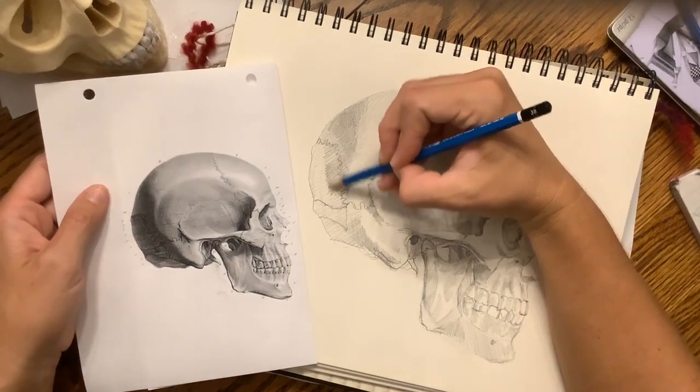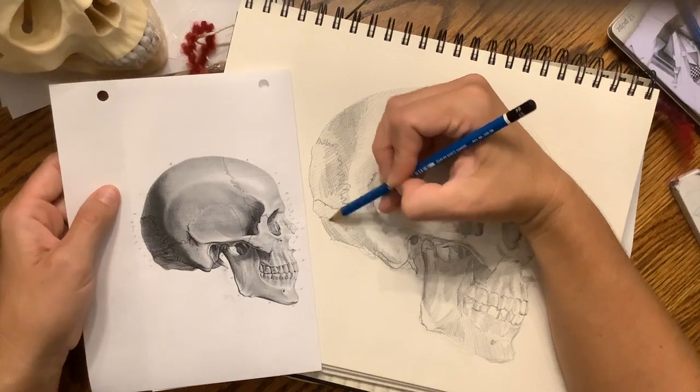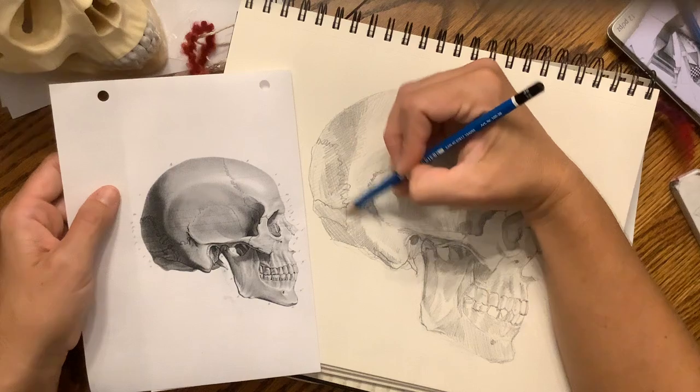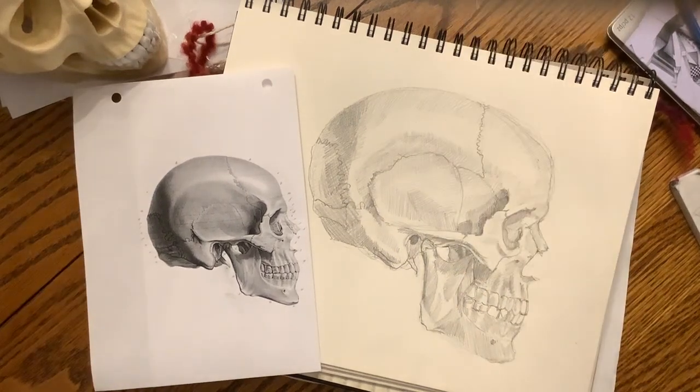Turning my pencil a little bit to try to maximize the sharpness that I can get out of it without having to sharpen it. That's starting to look a little more dimensional.